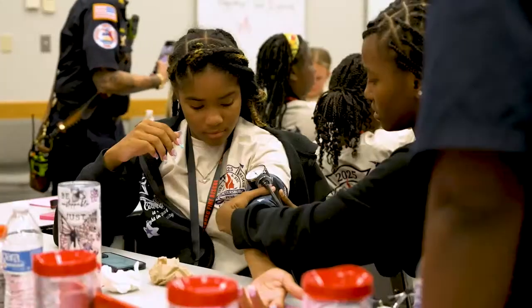Camp Ignite is being a firefighter. They're just giving us new experiences of what the firefighters actually do. They're trying to inspire young girls to want to try and be firefighters.